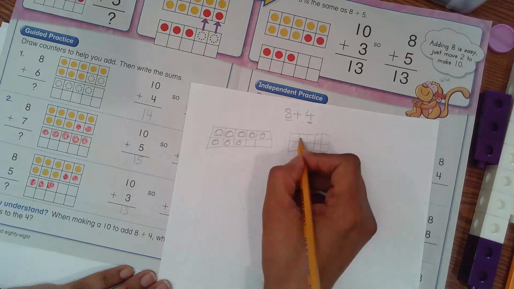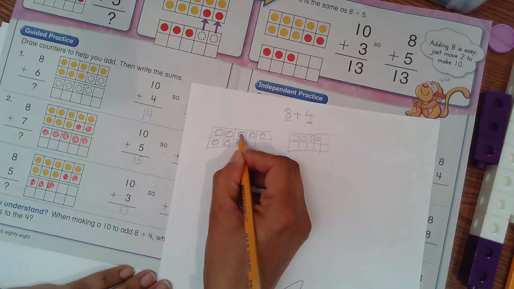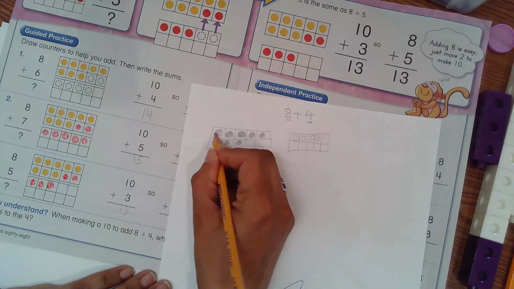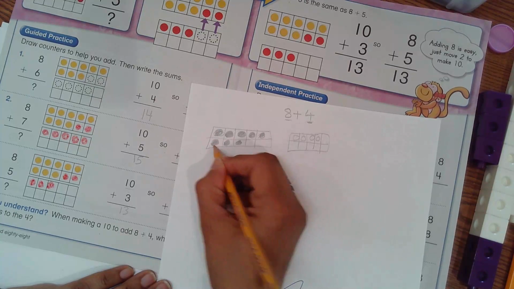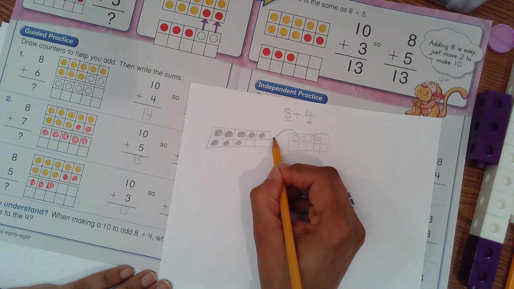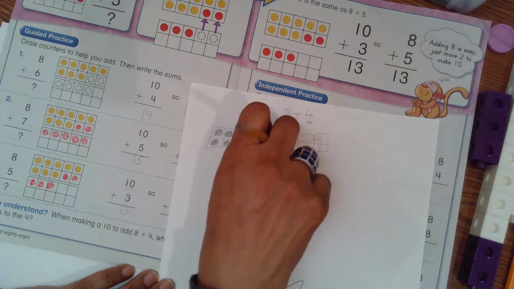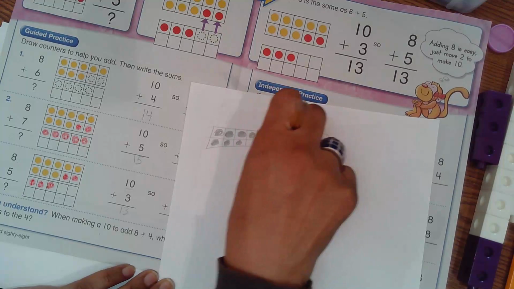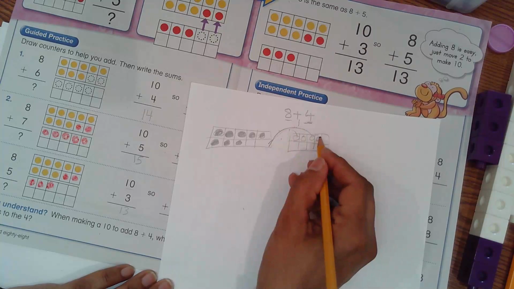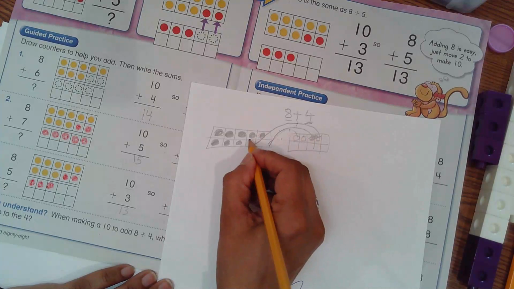So what do we do? Here's our 4, right? 1, 2, 3, 4. So let's see, it's shaded, make the other ones. So this is your 8 and this is your 4. So what we do, we move, okay, let's move the other one. So it's going to be easy for us too. So we move 2 from the 4 to make 10. So I move 1 here and I move 1 there. So I'm going to remove them from here and I put them there.